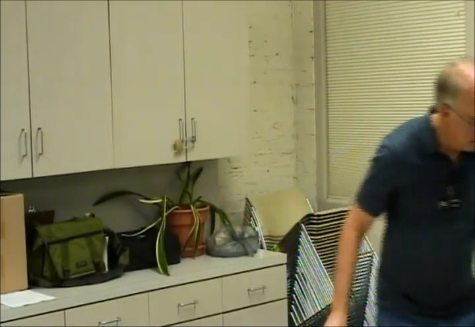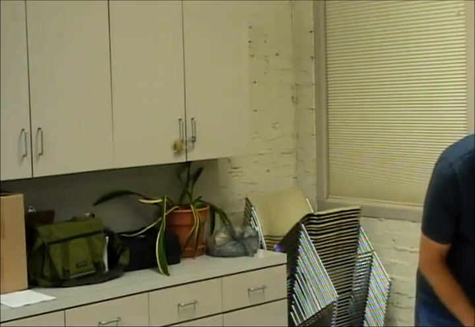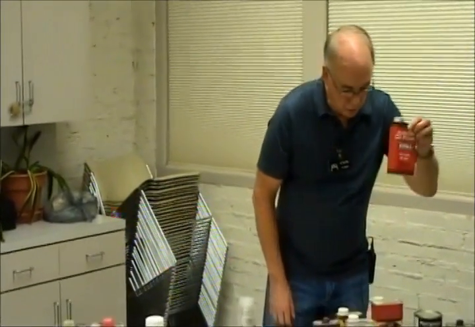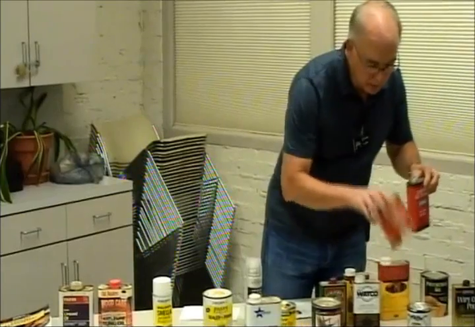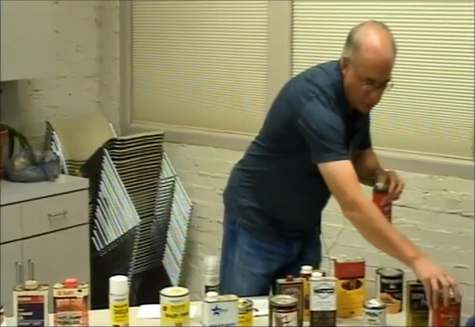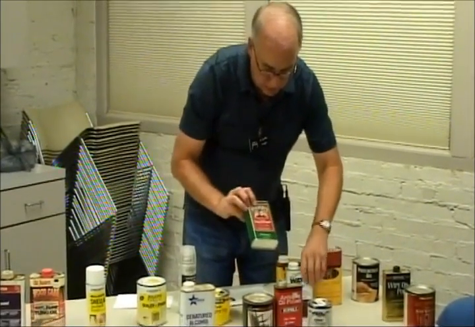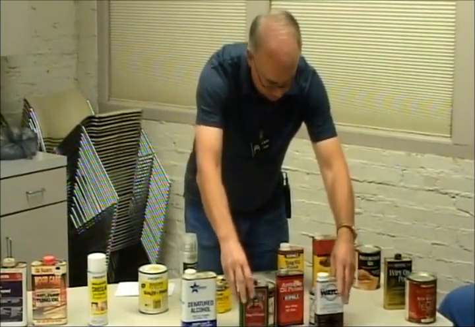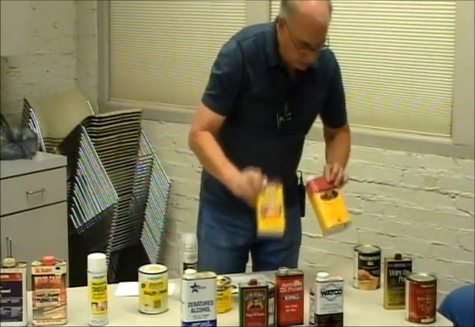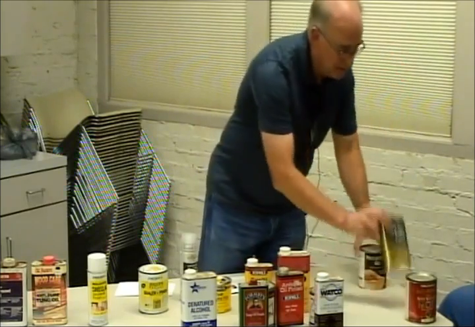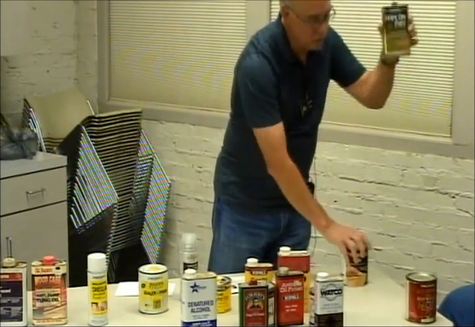All these products here are virtually mineral spirits, polyurethane, with the exception of the antique oil. Oh, well, it's polyurethane, but it just has oil in it. So this one has oil in it. That's a completely different product. Let me mention that. This one has oil in it. That one's got oil in it. These have oil. So this one doesn't. This one's just polyurethane.